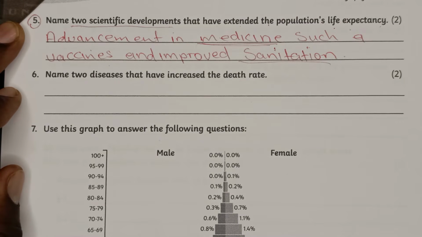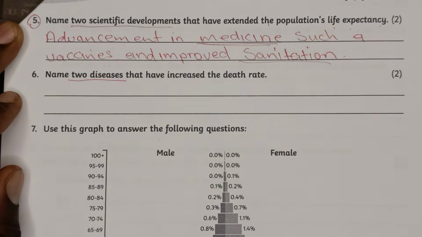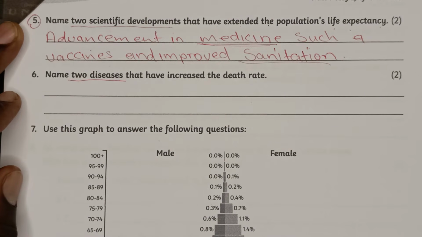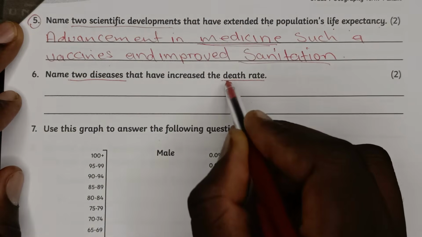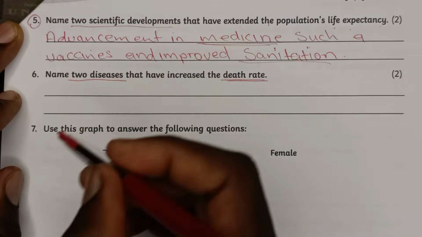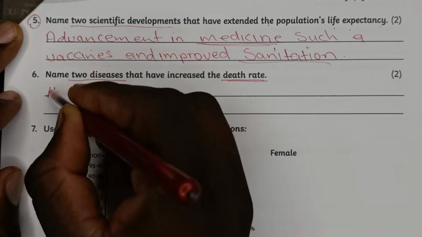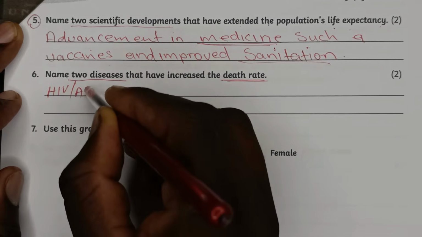Number 6 says, name 2 diseases that have increased the death rate. The first one is HIV and AIDS.